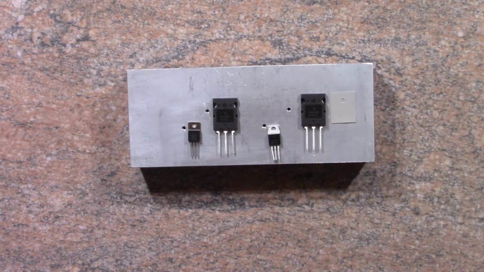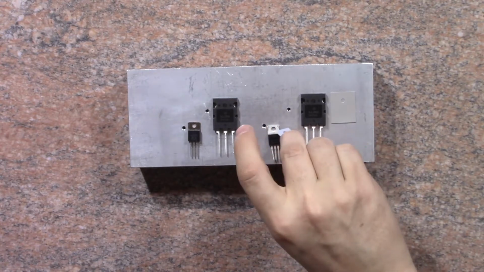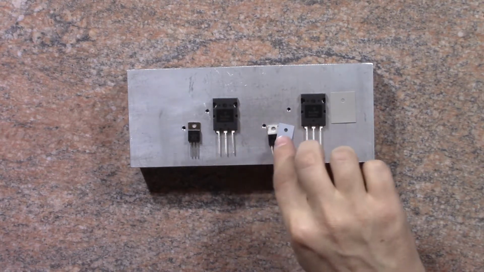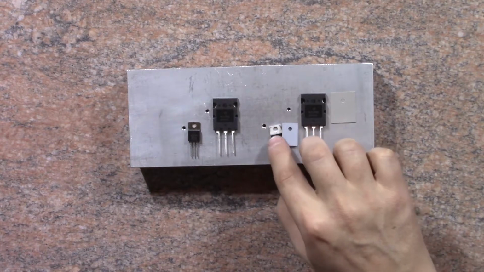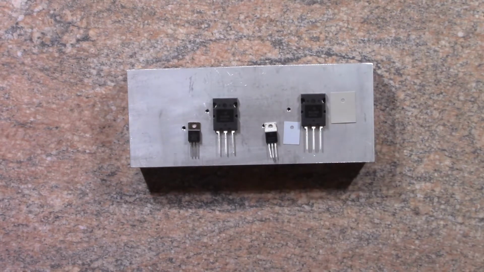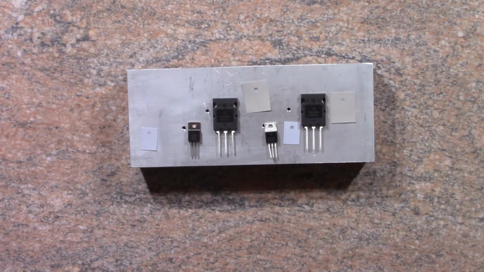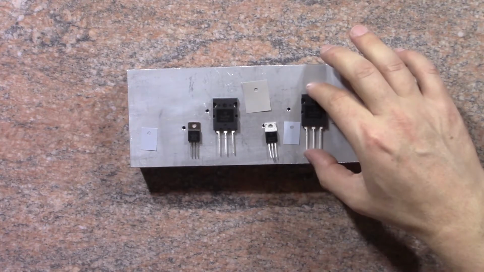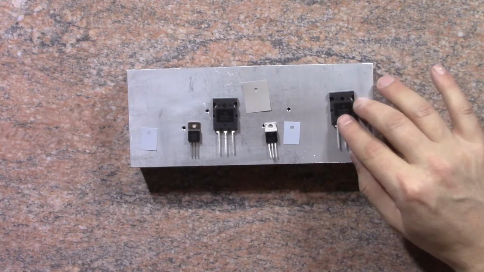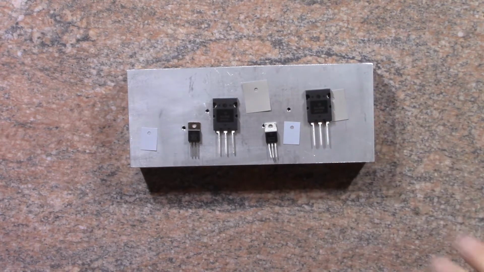These are Sil-Pad washers, and they allow heat to be transferred between the transistor and the heatsink, but they block any electricity that would want to flow between them. So it's an electrical insulator that's a good conductor of heat. So these will go in between the transistors and the heatsink.